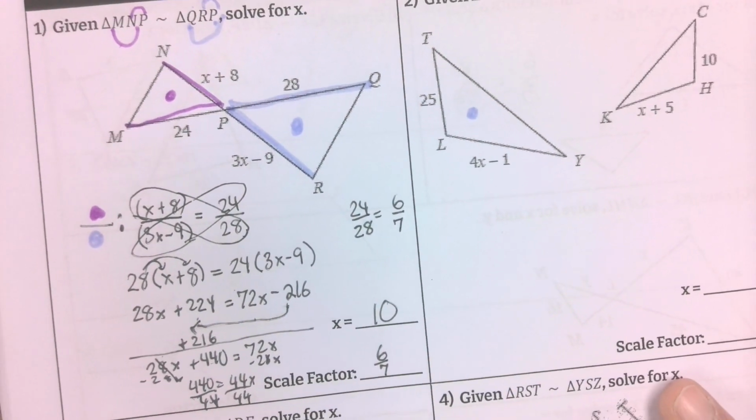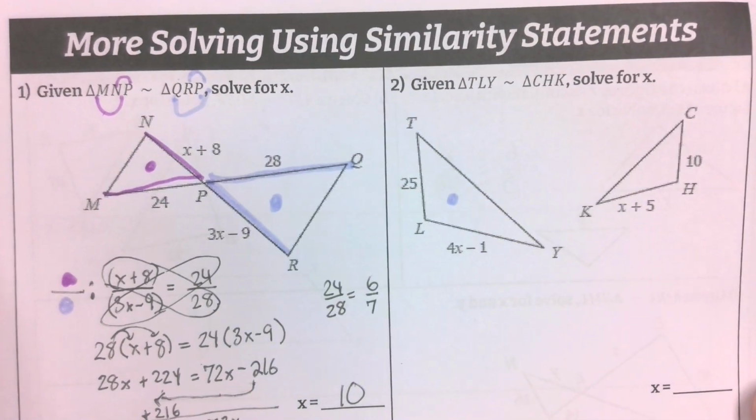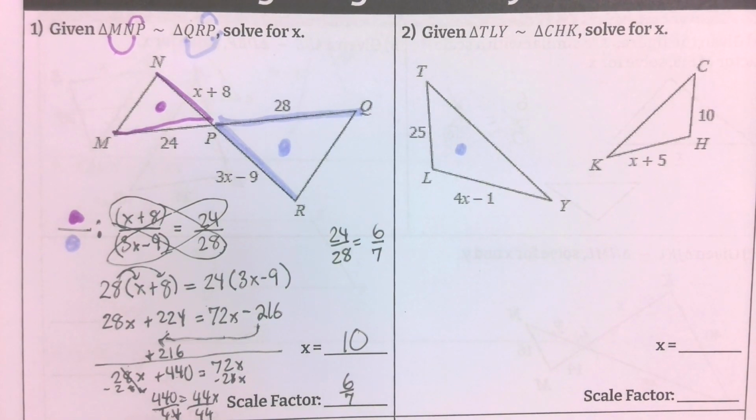So this next problem we've done a lot of. It's a good review for those of you who were absent last class, but I'd like you to give this a try on your own. So go ahead and please pause the video, and when you come back, we'll go over it.